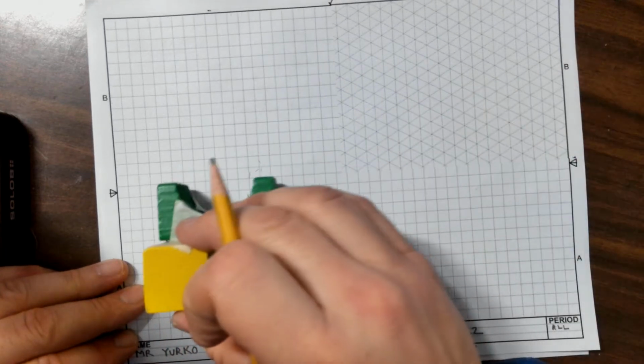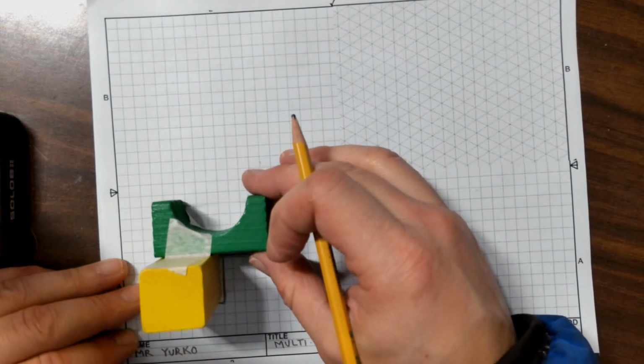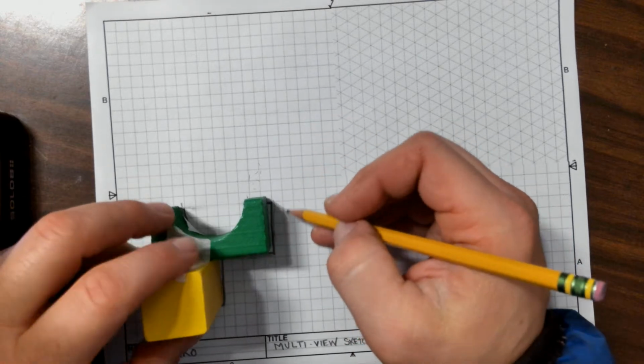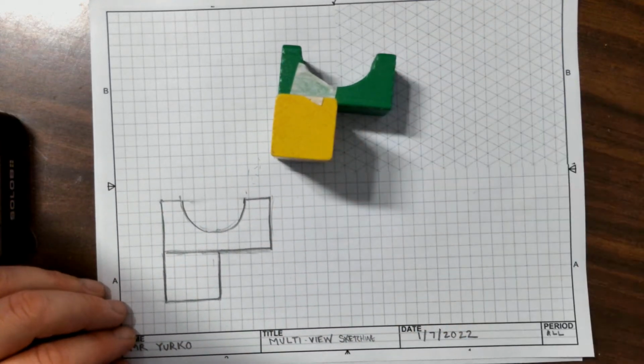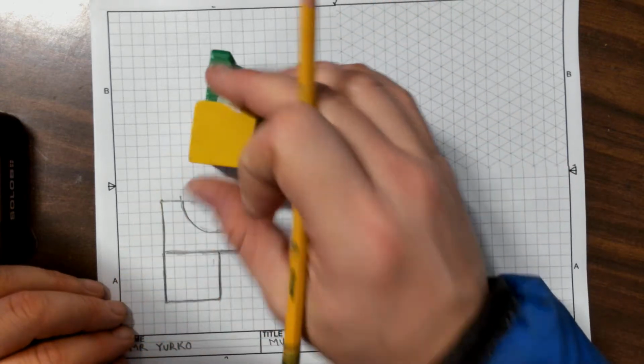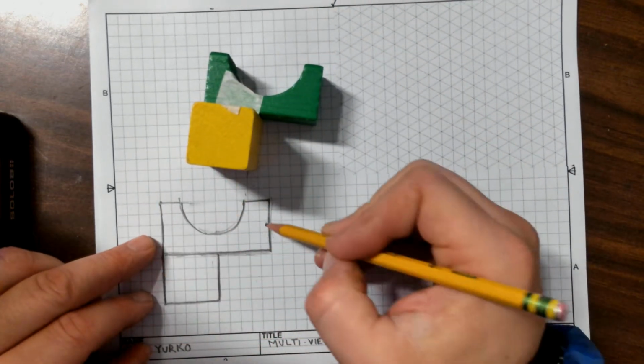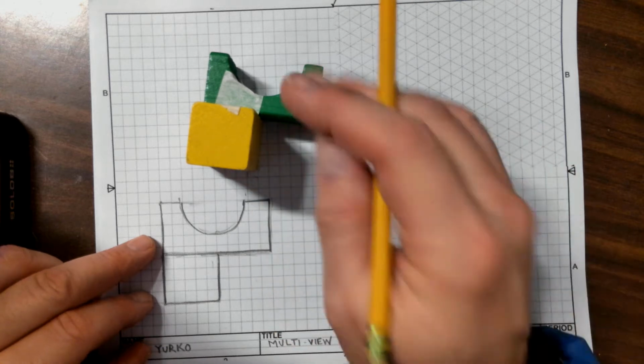And we can see we've only sketched the edges, the visible edges. We're not drawing the back end. We're not making it look 3D. We're not making it look realistic. We're just making it look like the outline, showing the edges of the object.